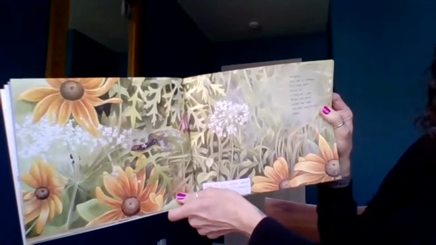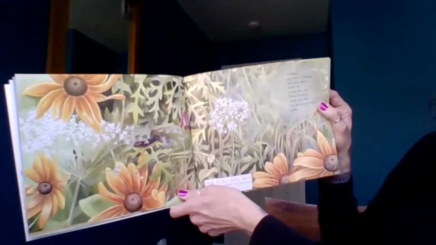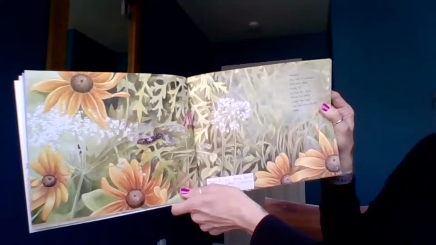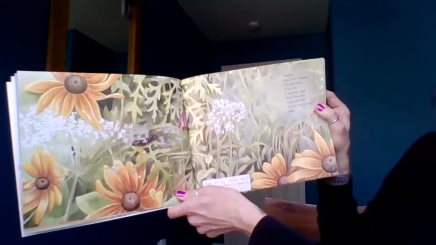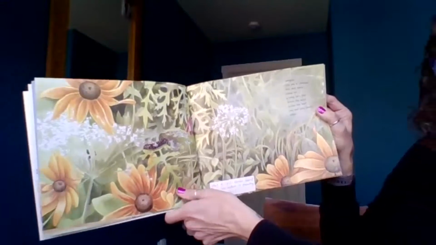Okay, so let's pause here for just a second and let's just think. What do we notice about how this author, Joanne Ryder, is presenting the information in this book so far? Tell someone or think it to yourself. What do you notice so far?